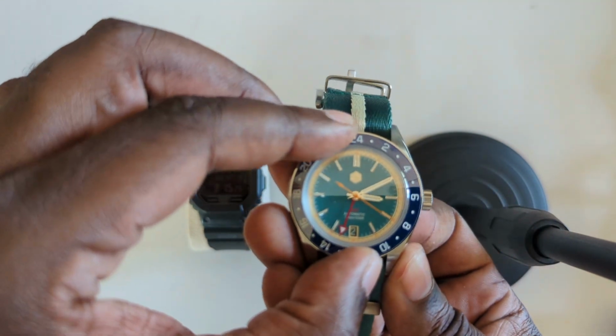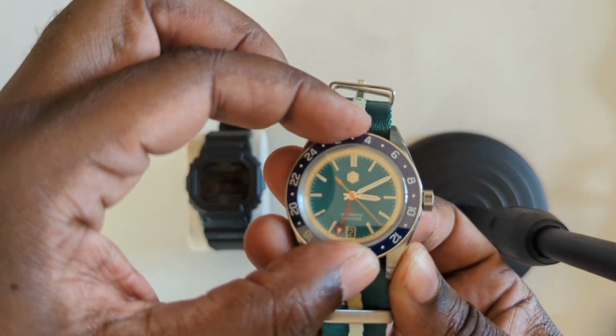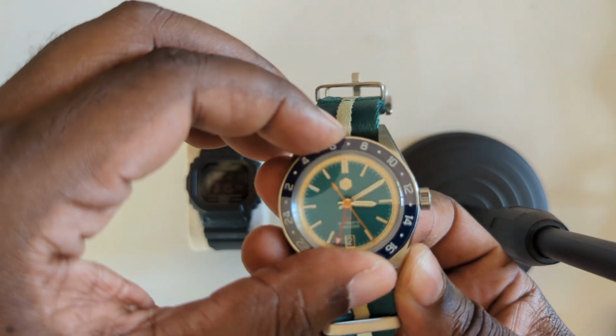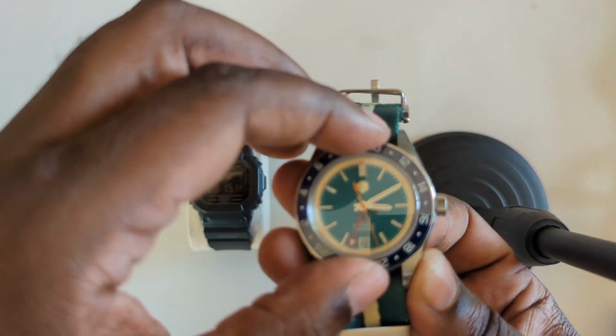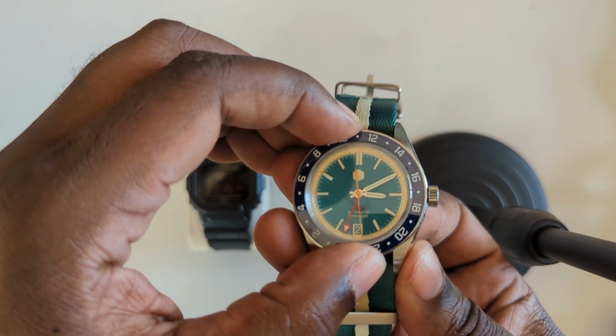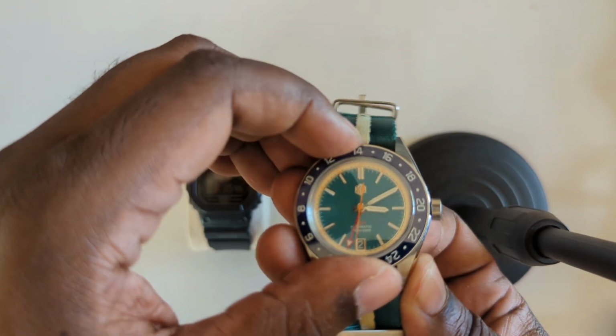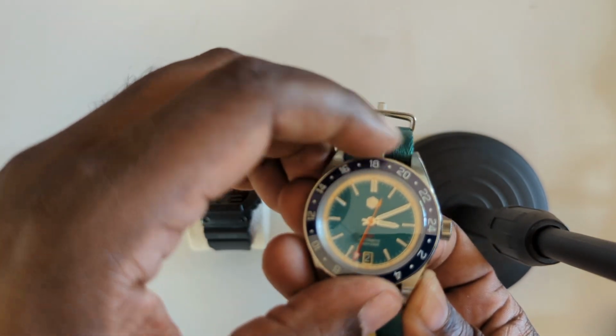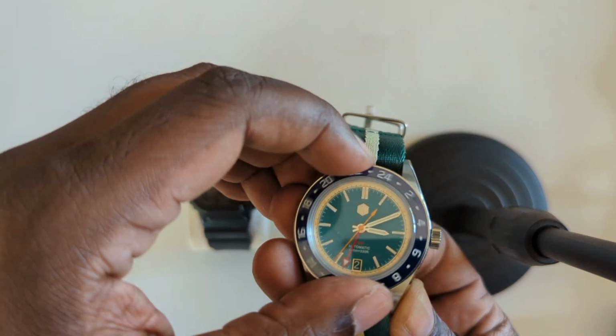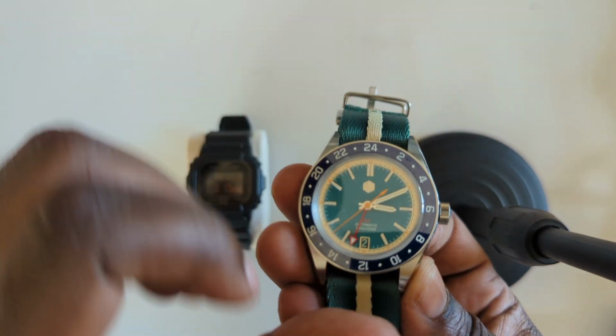The bezel is a 24-click, bidirectional bezel. It helps me tell time in the second time zone. So I read the time of the second time zone off of this bezel.